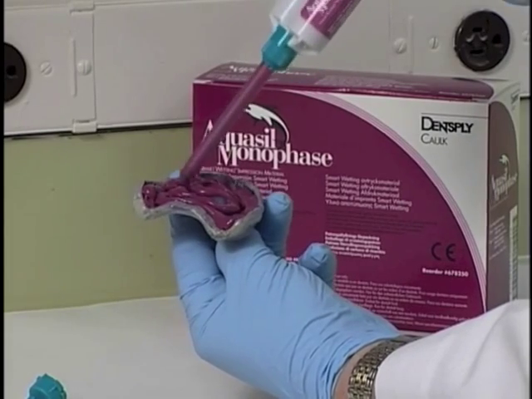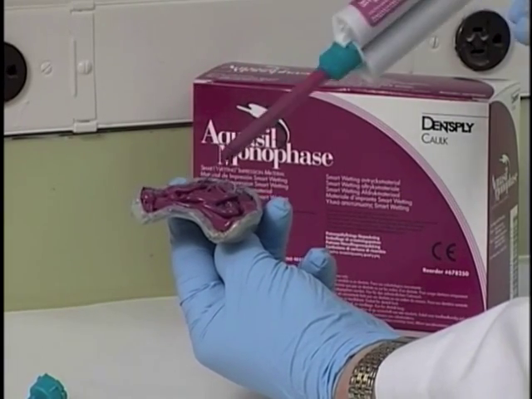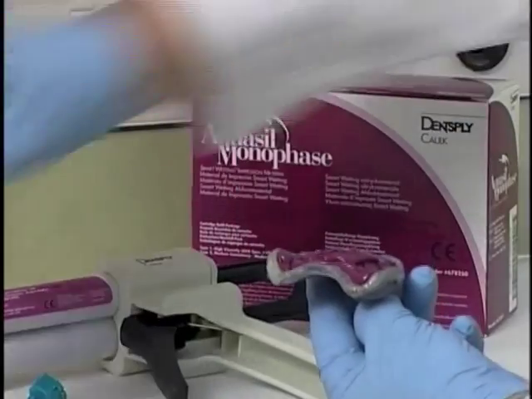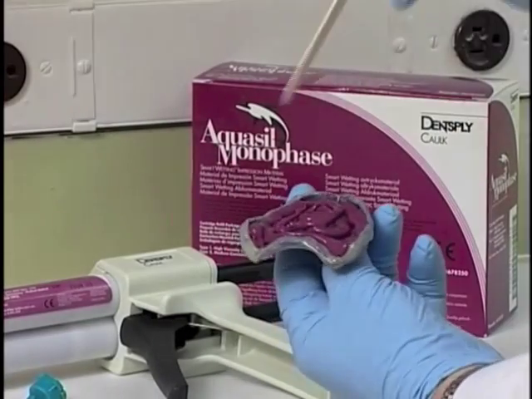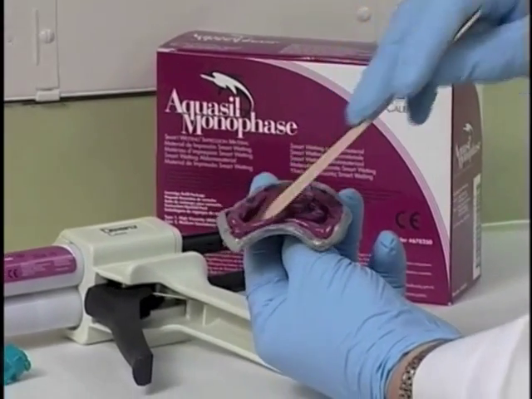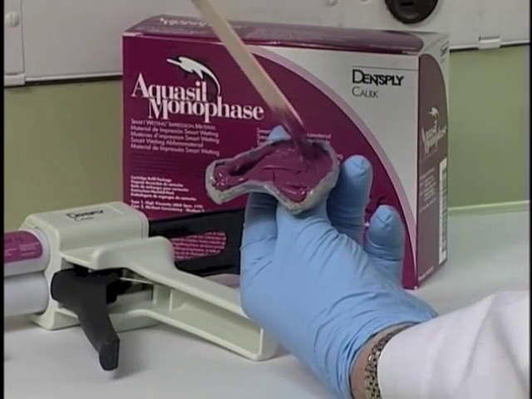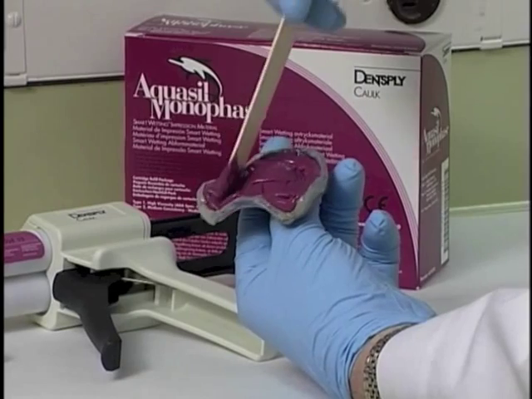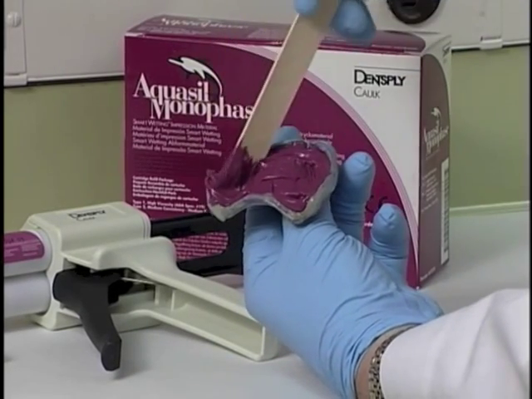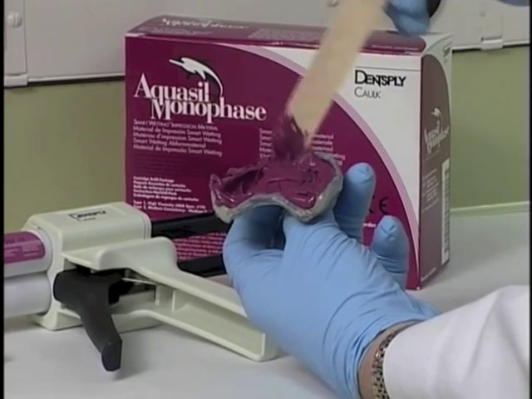About that much should be an adequate amount, I would think. And then we take a tongue blade and we smear the material across the palate, just making sure the tray is loaded properly. And then we drag the material from the ridge up onto the periphery all the way around.